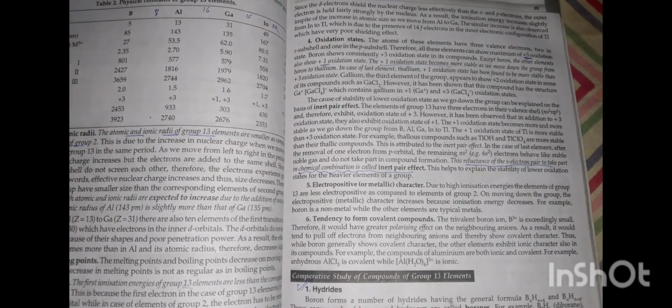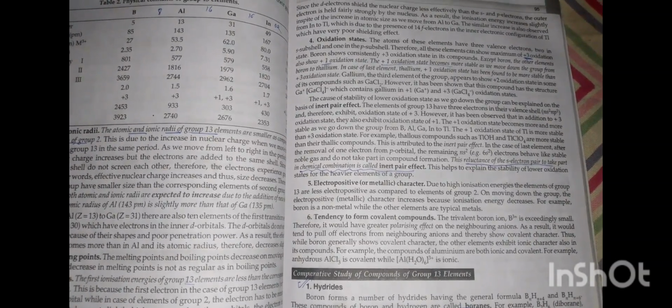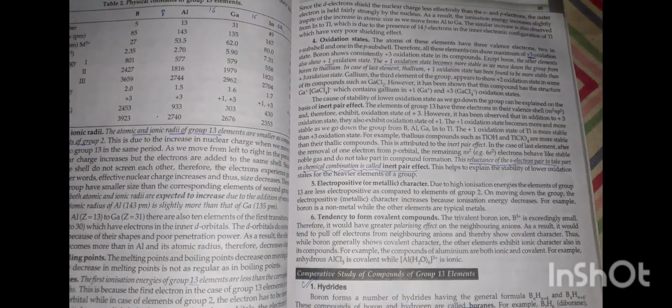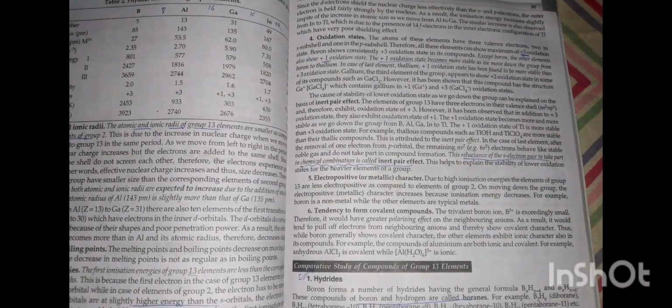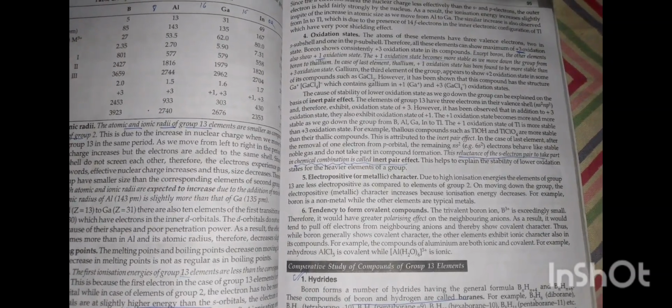The elements of group 13 have 3 electrons in their valence shell and therefore exhibit an oxidation state of +3. However, it has been observed that in addition to the +3 oxidation state, they can also exhibit an oxidation state of +1. The +1 oxidation state becomes more and more stable as we go down the group from boron, aluminum, gallium, indium and thallium.